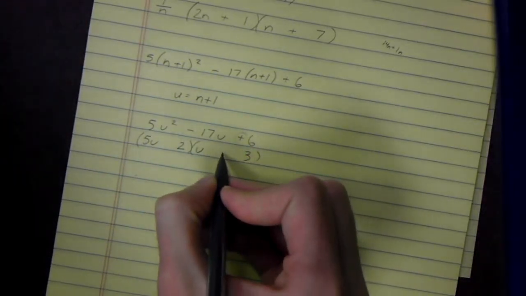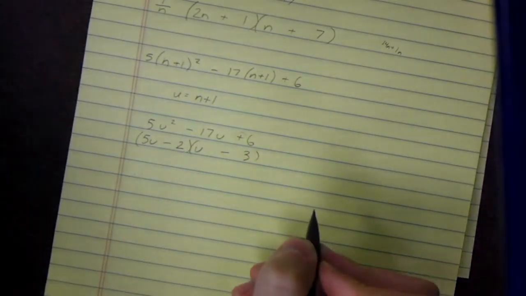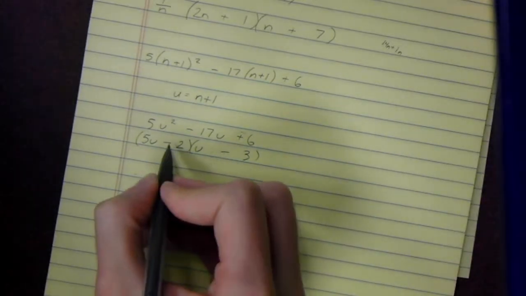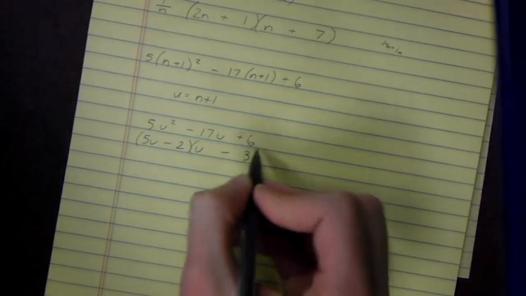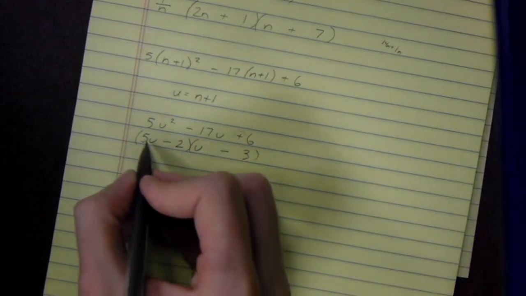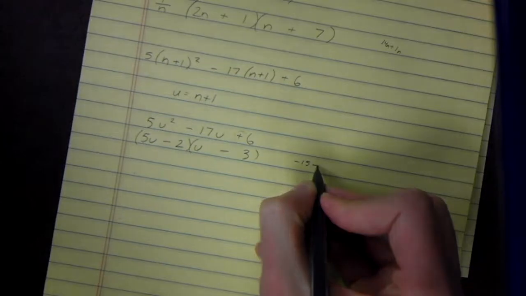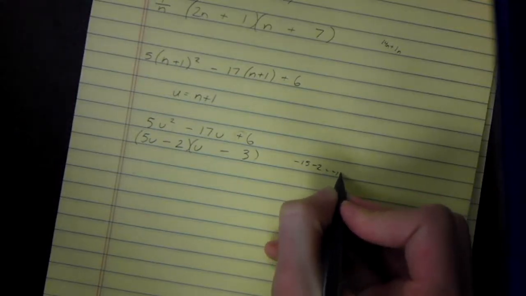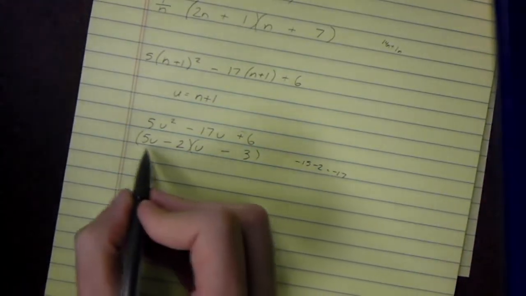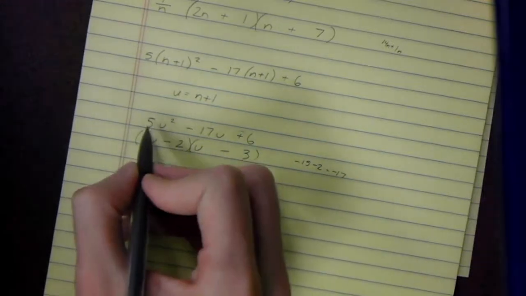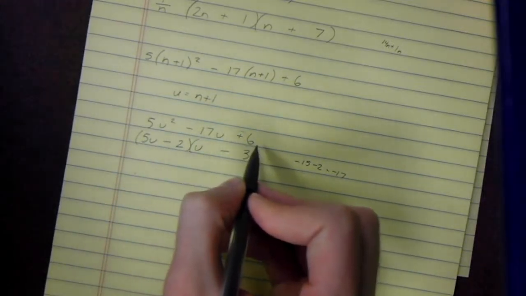And the only way that can happen is if I have a negative and a negative. So negative times negative, negative 2 times negative 3 gives me positive 6. And then 5 times negative 3 would be negative 15, plus the negative 2 would give me the negative 17 that I have in the middle. So there's how you factor 5u squared minus 17u plus 6.